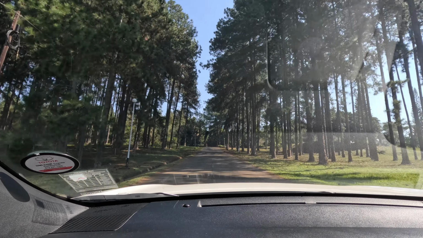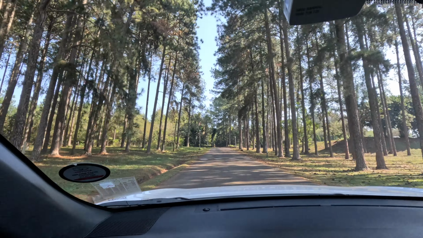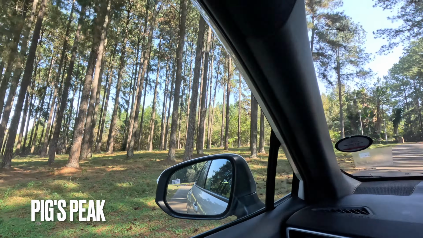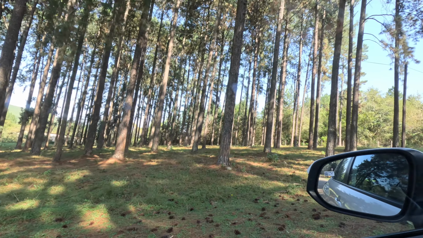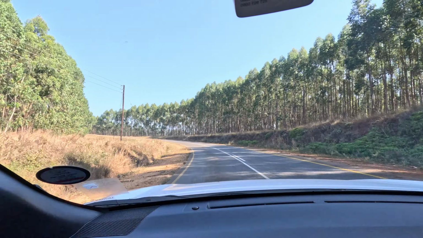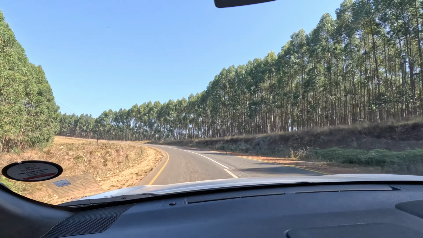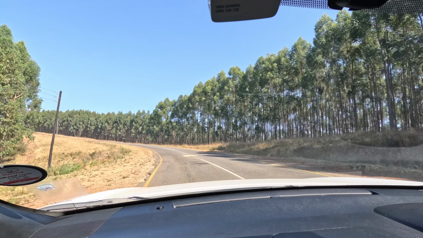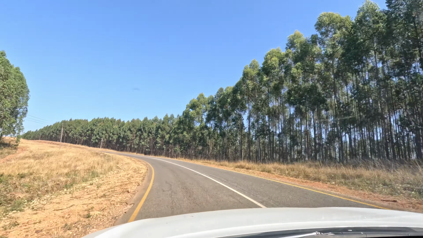We are approaching Pigg's Peak, and as you can see, the landscapes are really different. There is a lot of forest here, and we are also driving uphill. The first stop, Pigg's Peak Hotel. As it turned out, there was a large buffet-style restaurant in the hotel, which was closed.